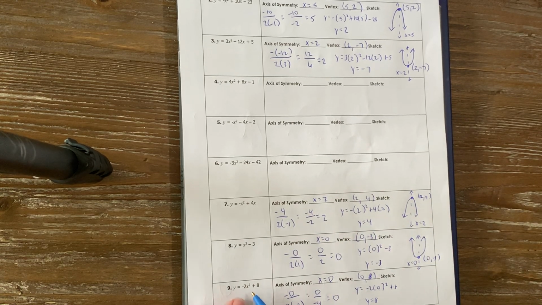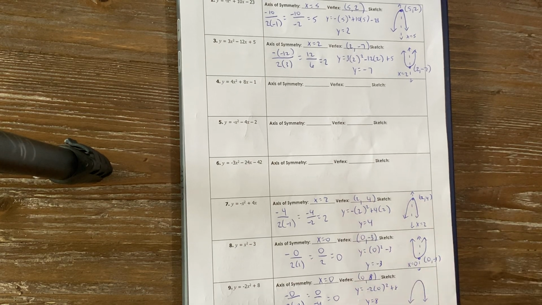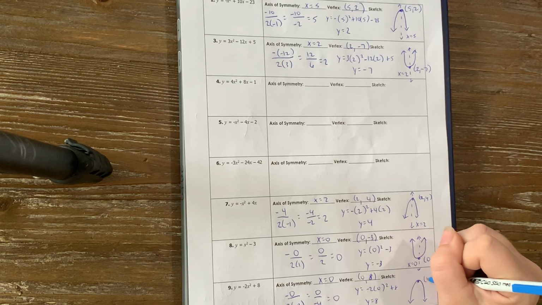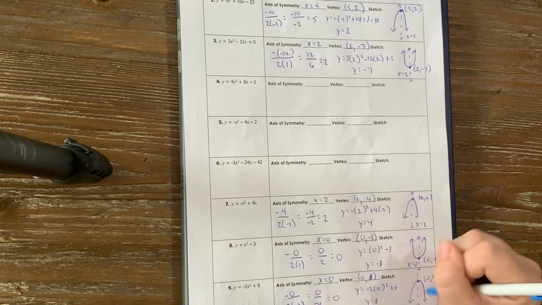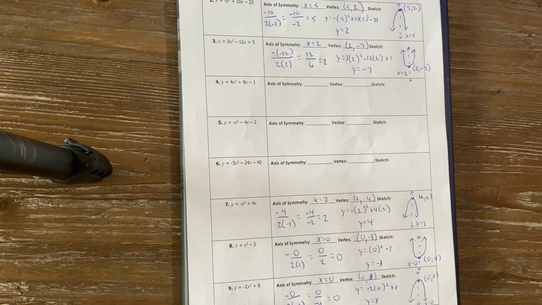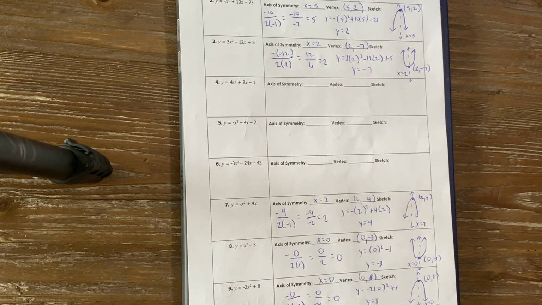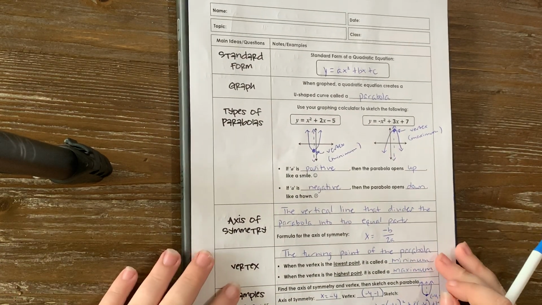Then we want to sketch it. Well, this is a negative, so it's going to open downward. Our vertex here is going to be at (0, 8). Our axis of symmetry is going to be at x equals 0. And so that's all you're doing when we are working on sketching and graphing our quadratic equations.